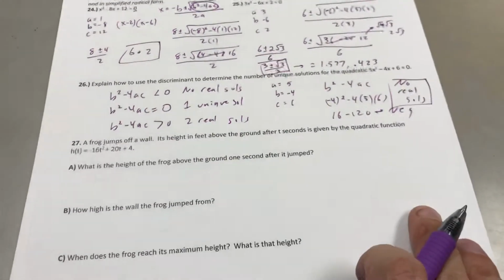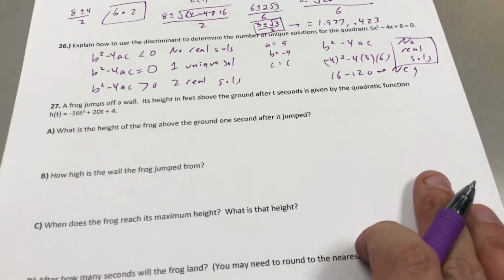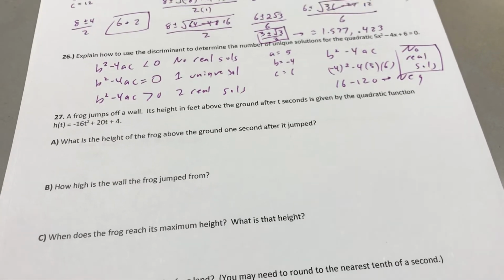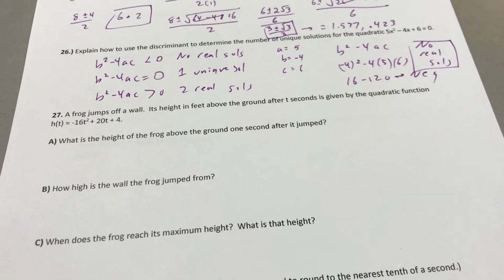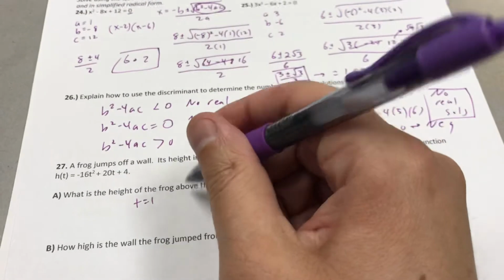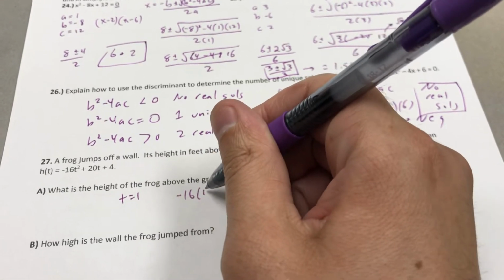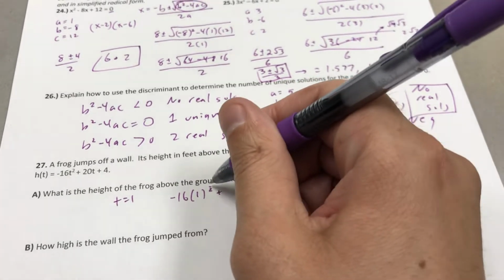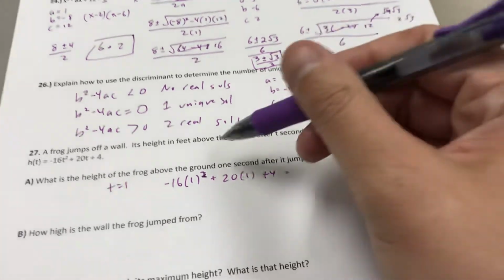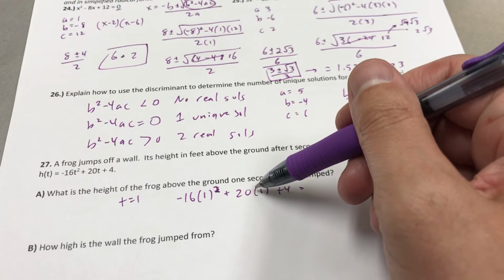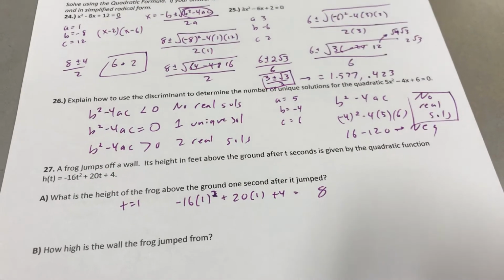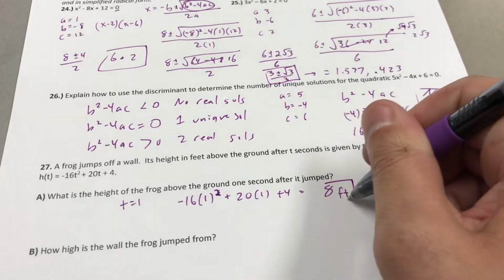Okay, last question, application problem. A frog jumping off a wall, it's a quadratic equation. The height after a certain time. So what's the height 1 second after it jumped? Well, that's just t equals 1, right? So we can sub t in here. It's going to be negative 16 times 1 squared plus 20 times 1 plus 4. So that's going to be negative 16 plus 20 is 4. 4 plus 4 is 8. And the height is in feet, right? So 8 feet above the ground.